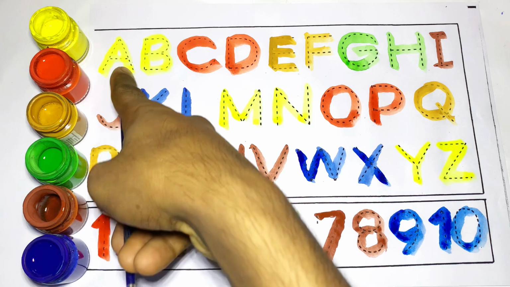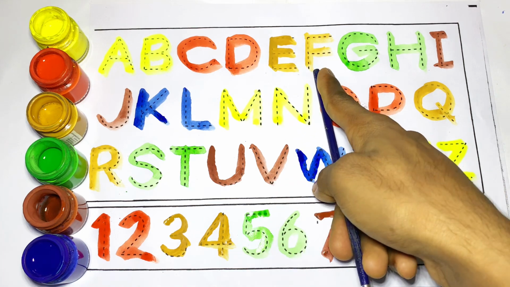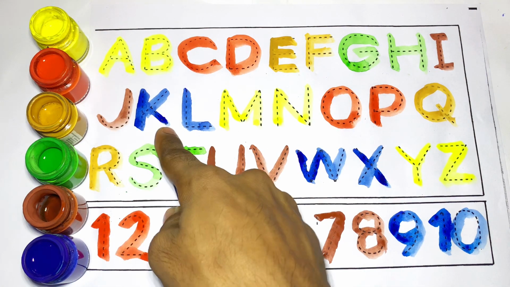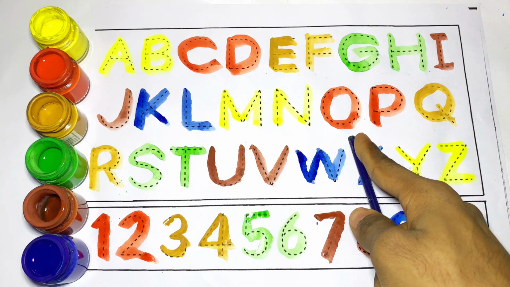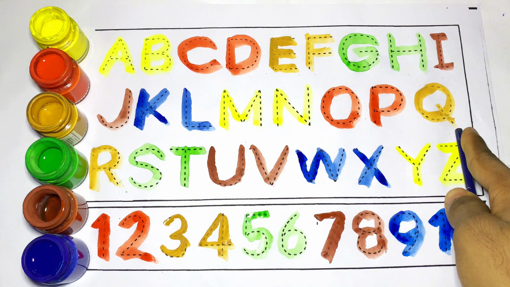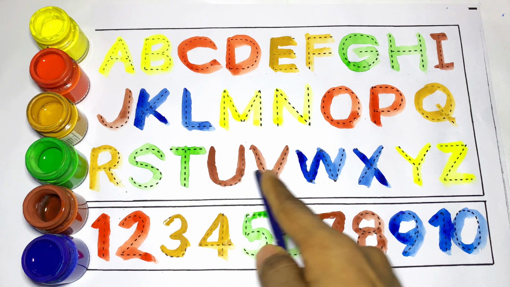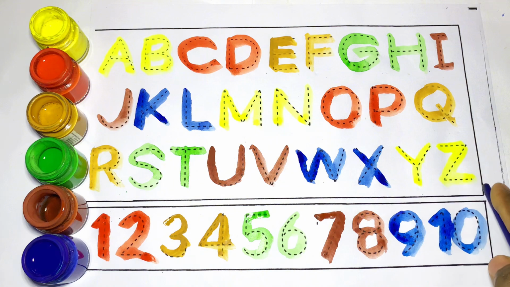Kids, today we drew A for apple, B for ball, C for cat, D for dog, E for elephant, F for fish, G for goat, H for hand, I for ice cream, J for jackfruit, K for kite, L for lion, M for moon, N for nest, O for orange, P for parrot, Q for queen, R for rose, S for sun, T for teacher, U for umbrella, V for vanilla, W for wolf, X for X-ray, Y for yak, Z for zebra. Numbers 1, 2, 3, 4, 5, 6, 7, 8, 9, 10.